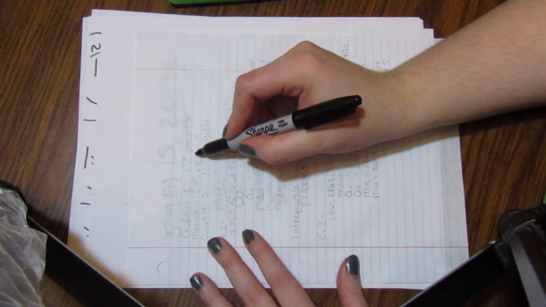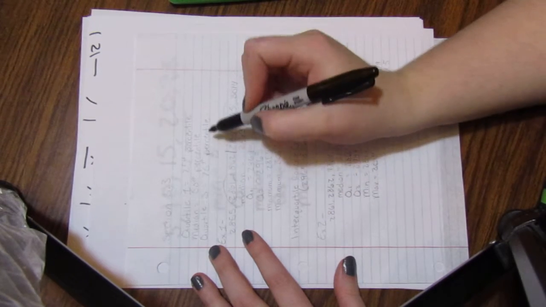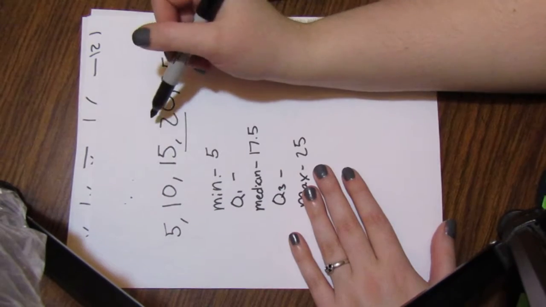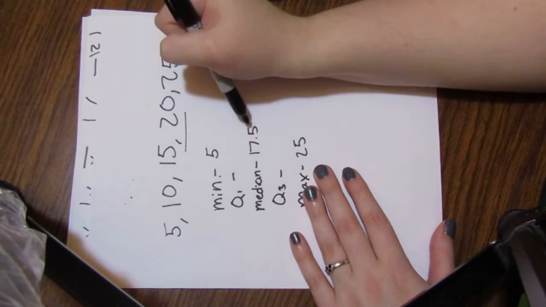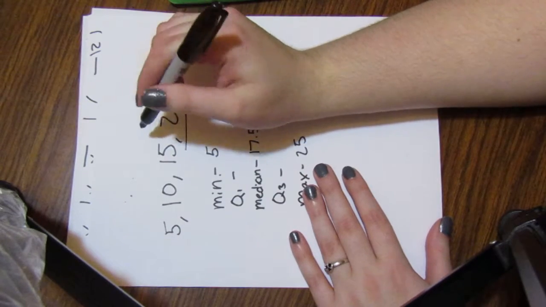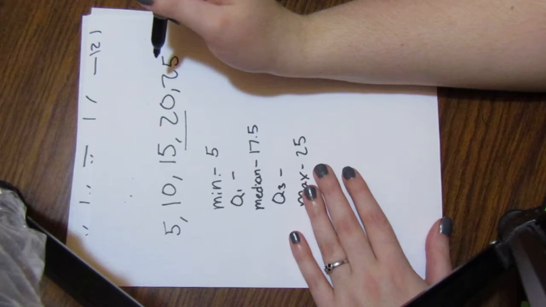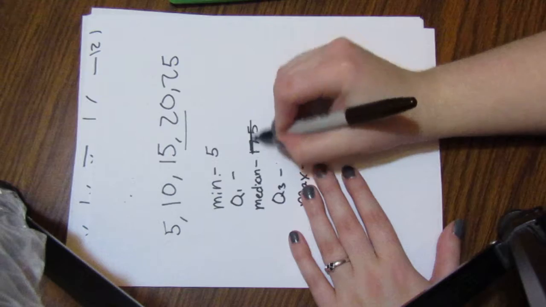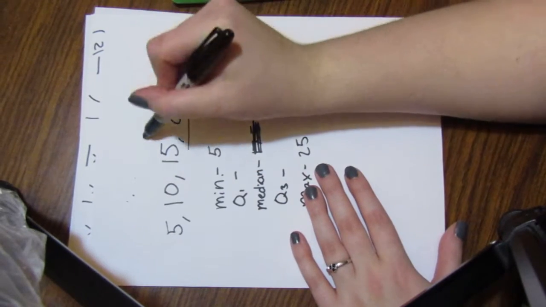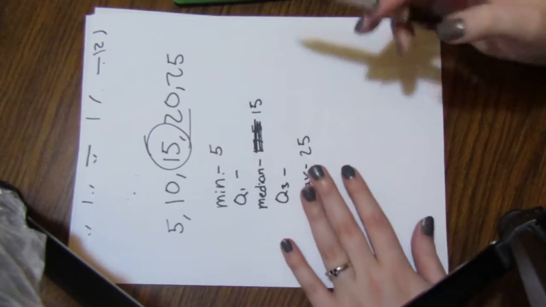Quartile 1 stands for the 25th percentile, median is the 50th percentile, quartile 3 is the 75th percentile. So basically what we want to do is take, you don't involve the median, so you ignore the 17.5. Let's see, shoot, did I do that wrong? Yes, I totally did that wrong. The median is not 17.5 because it is an odd group of numbers. The median is going to be 15. I apologize for that.